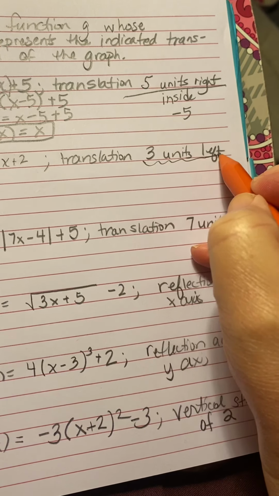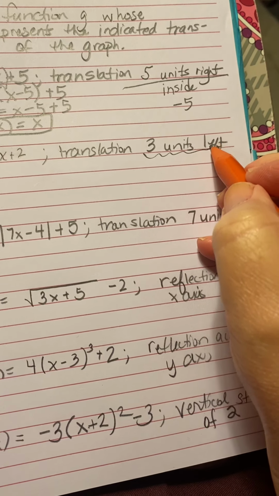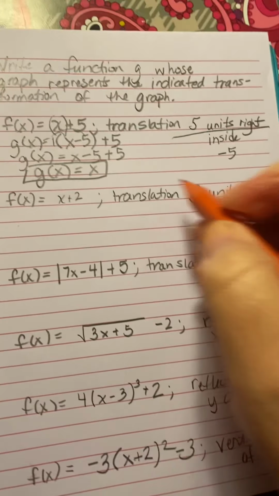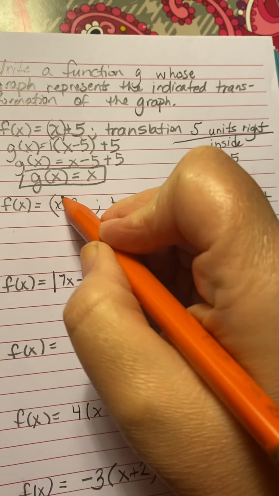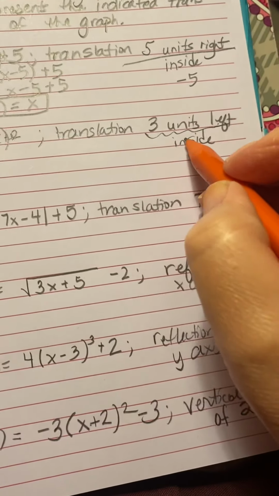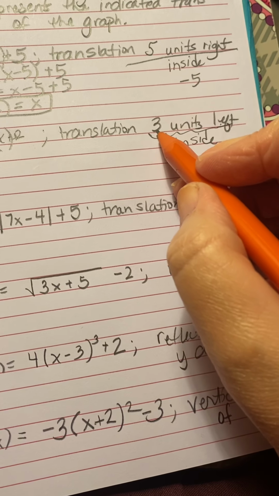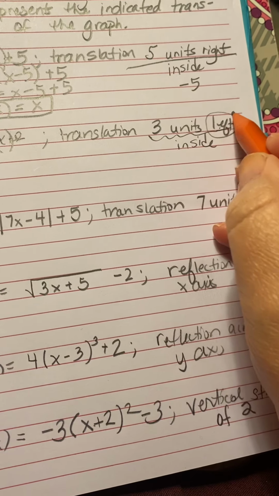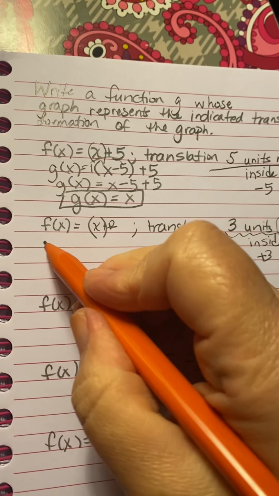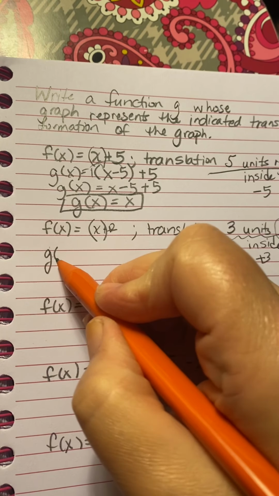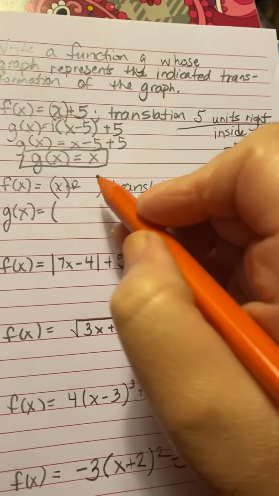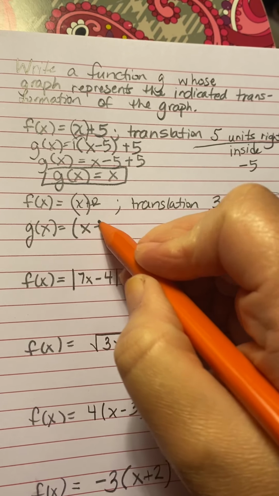Translation, 3 units left. Is that inside or outside? Left and right are inside transformations. And again, inside with x, and that is a plus 2. And will this be a plus 3 or a minus 3? Since it's left, it will be a plus 3 inside with x. So g of x, my new function, will be inside with x, would be x plus 3.